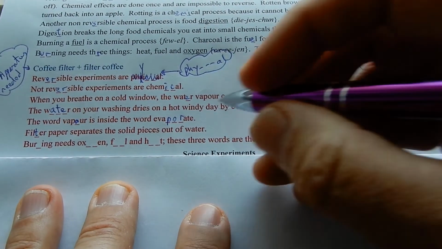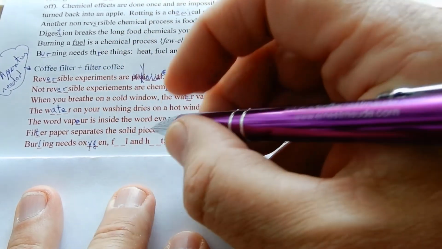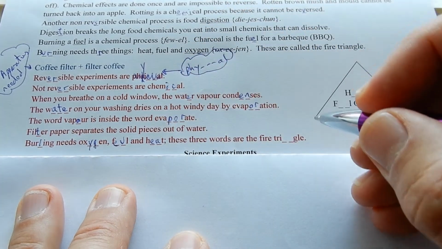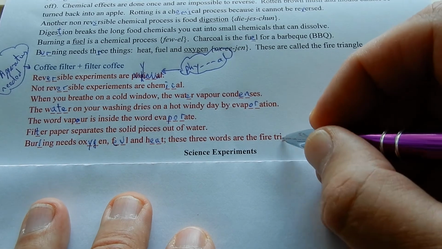Burning needs oxygen, fuel, heat. These words are the fire triangle.